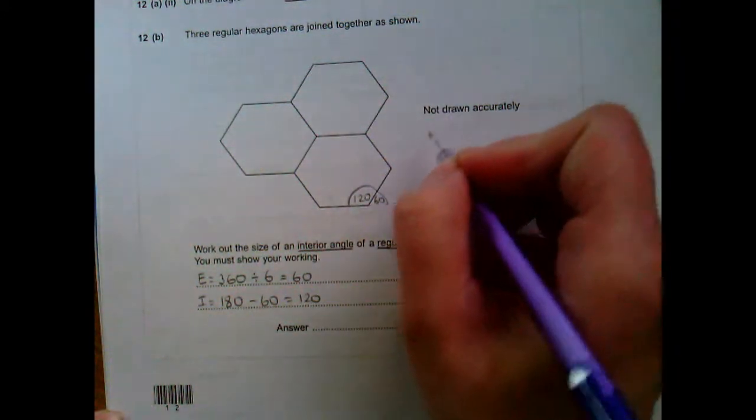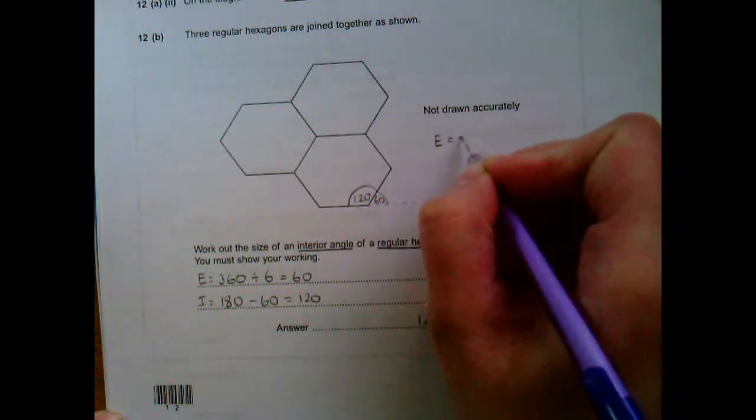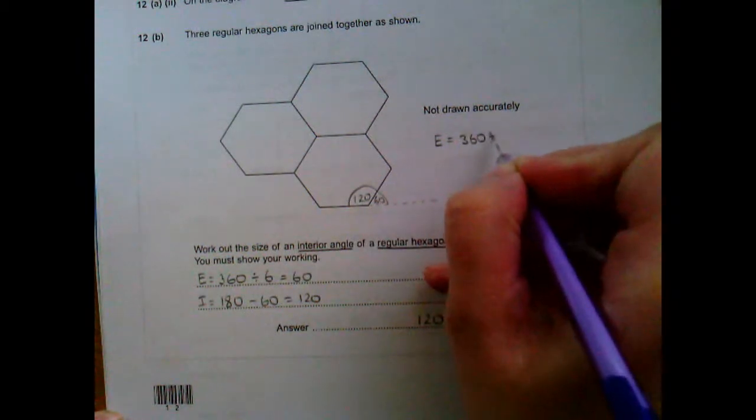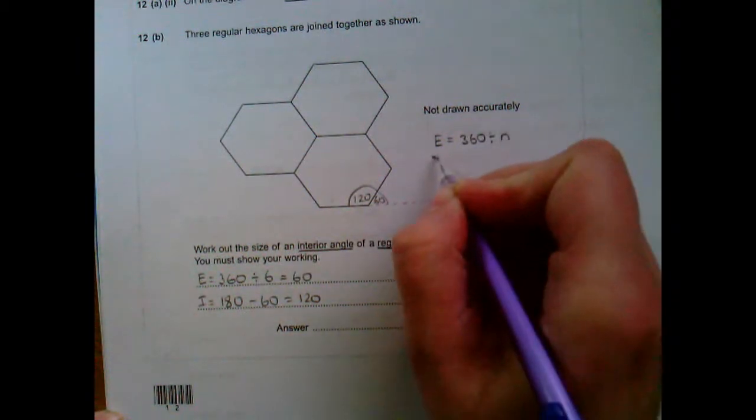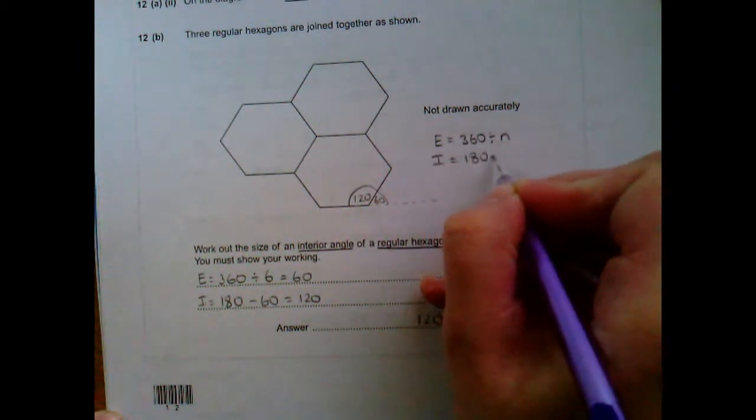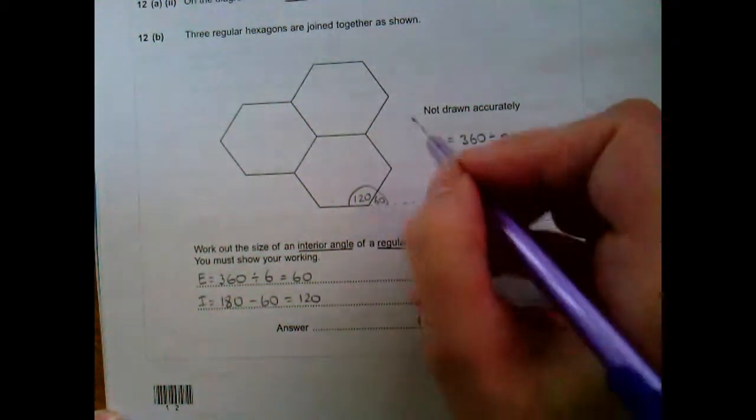So you need to learn the 2 formulas, that your exterior is 360 divided by your number of sides, and your interior is 180 take away your exterior. You need to learn those 2 wee rules or formulas, whatever you want to call them.